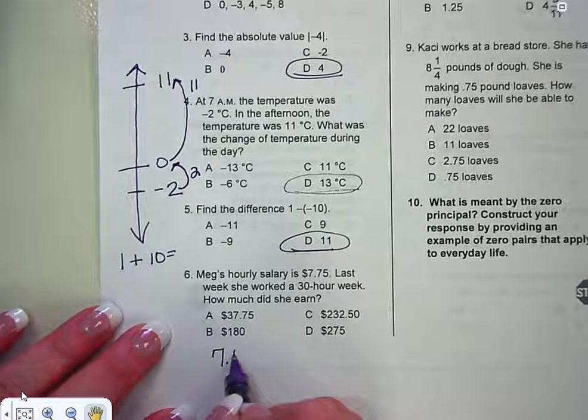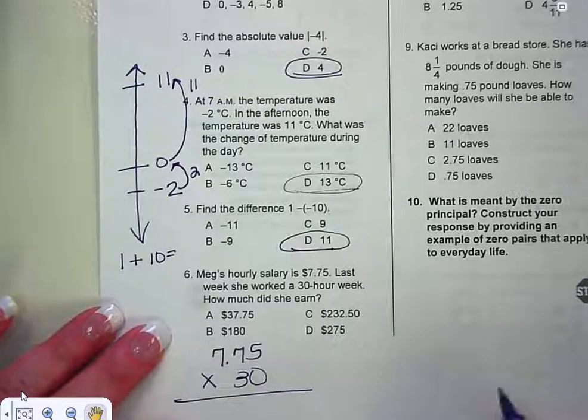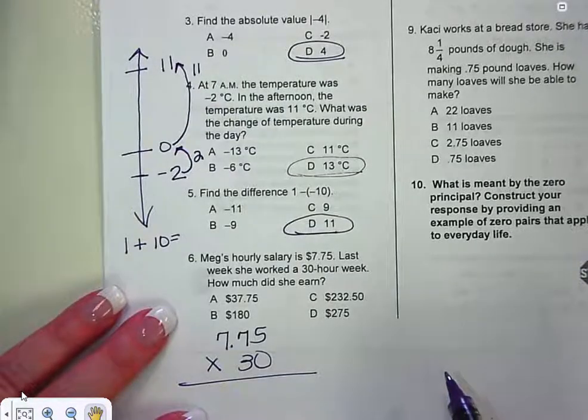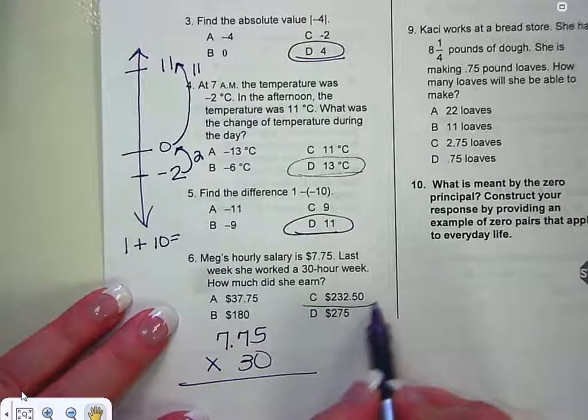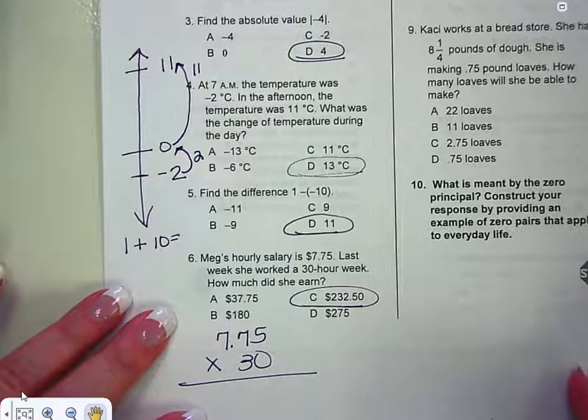Multiplication problem. 775 times 30, and what did you get, Ethan? $232.50. Okay, can we say that like money? $232.50. Yes, $232.50. Questions on that one?